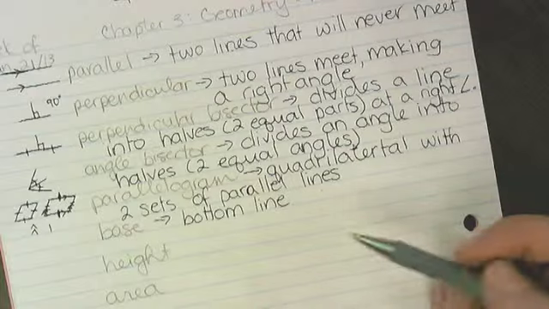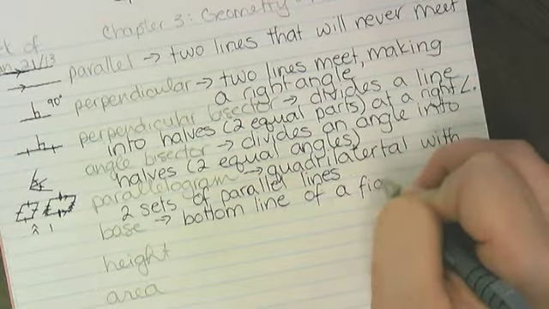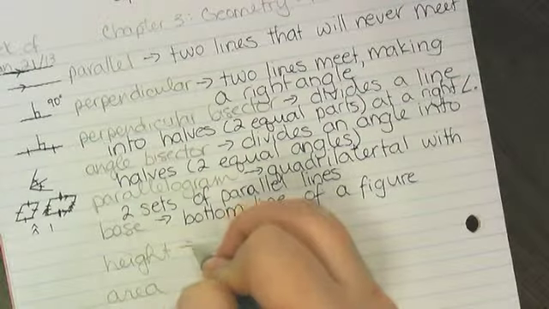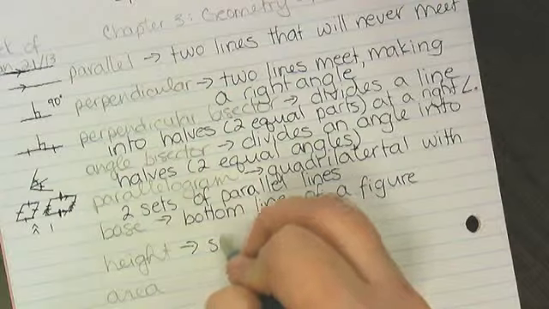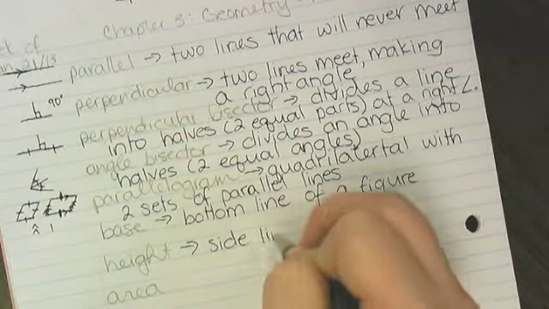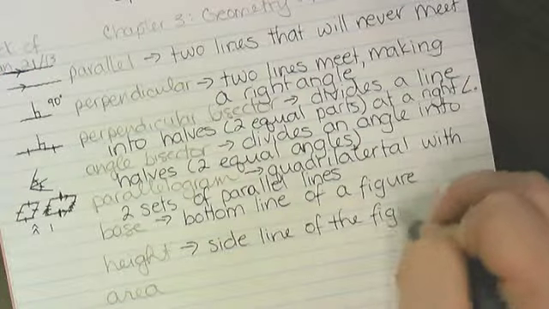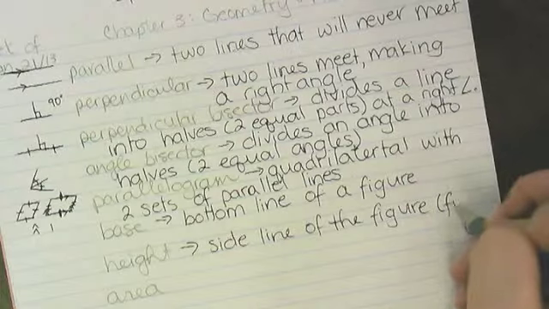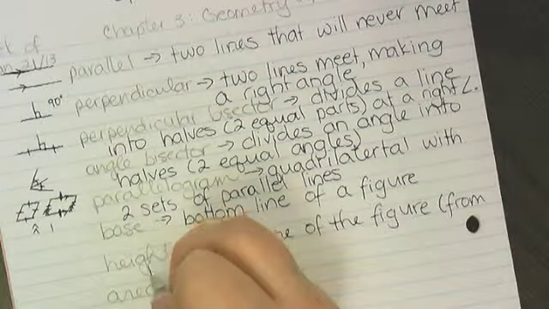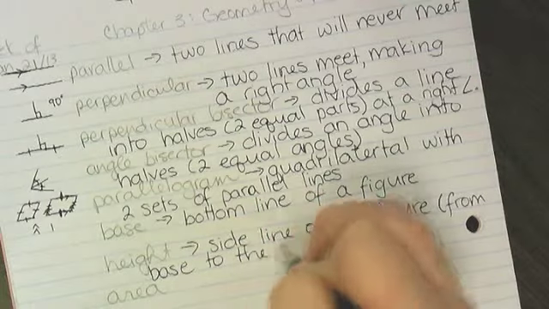Okay, so the base is basically the bottom line of a figure. And the height is basically the side of the figure, the side line. It's not exactly that. The height is from the base to the top line.